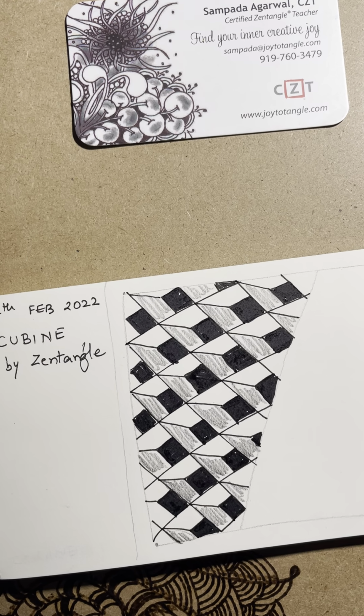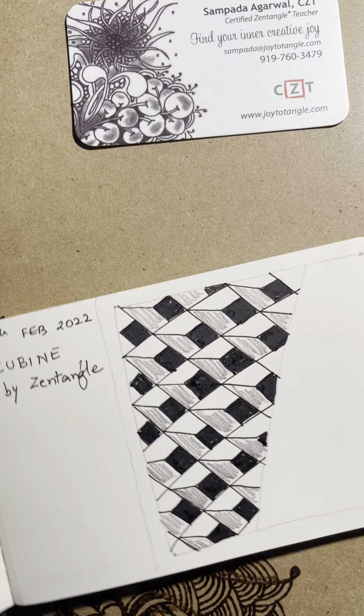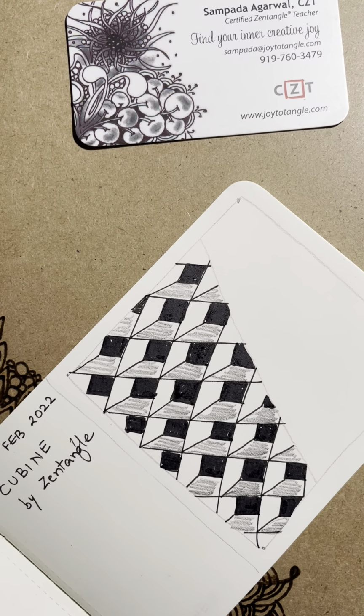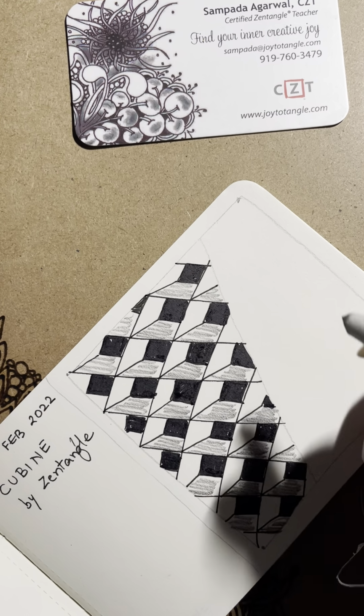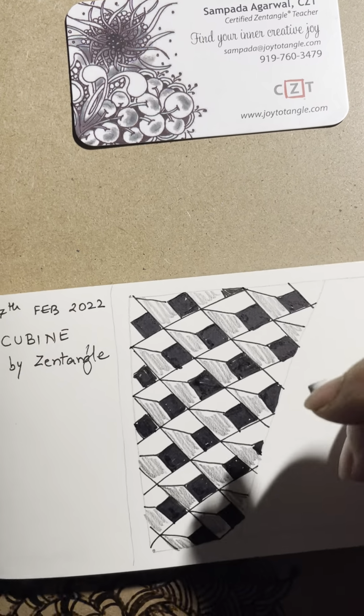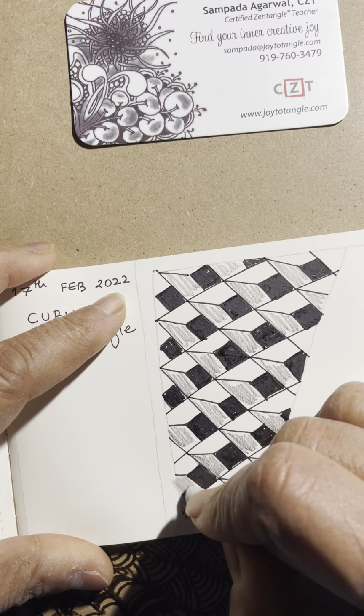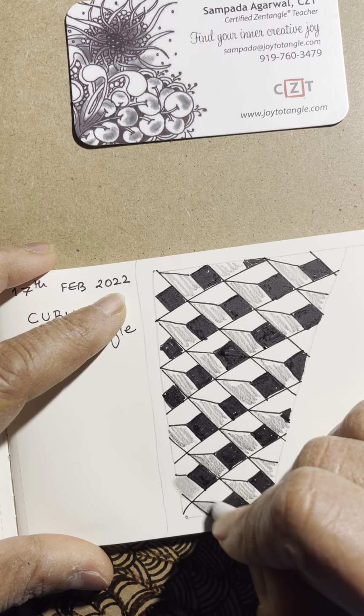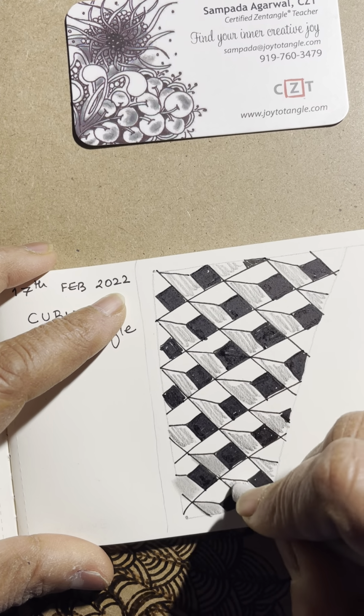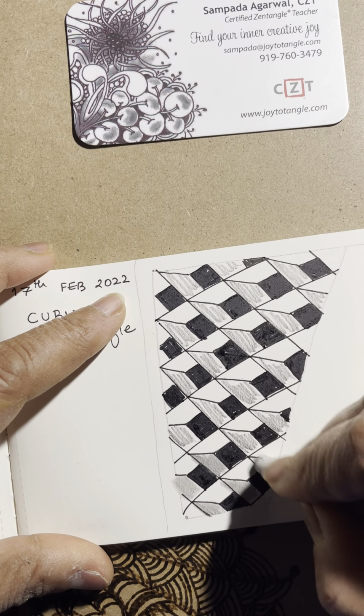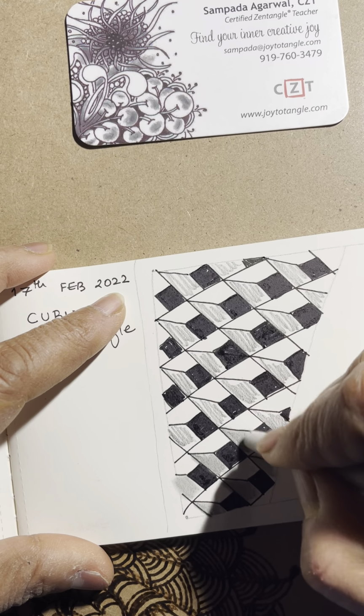And then of course you grab your smudging tool or tortillon, and then you go ahead and smudge these pencil lines so they are all even and uniform.